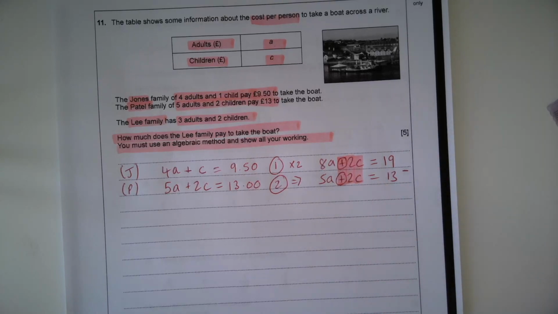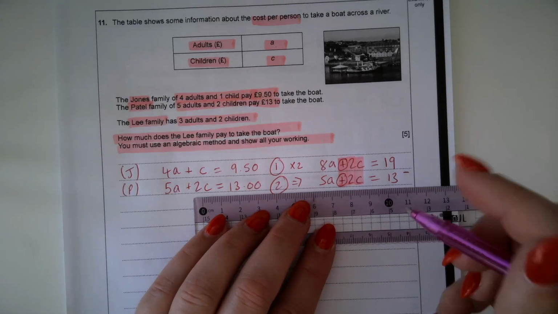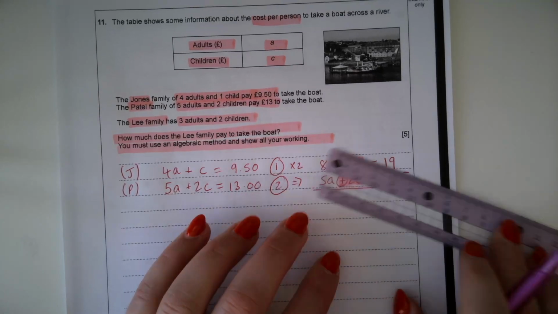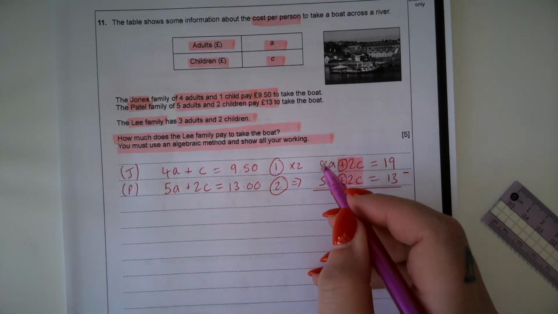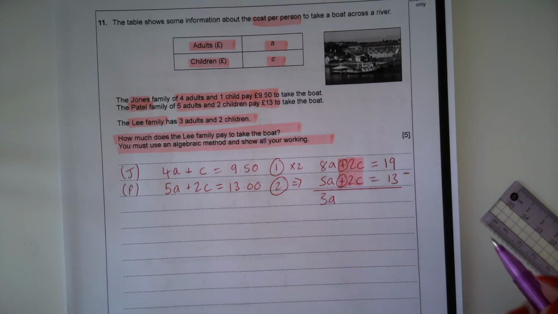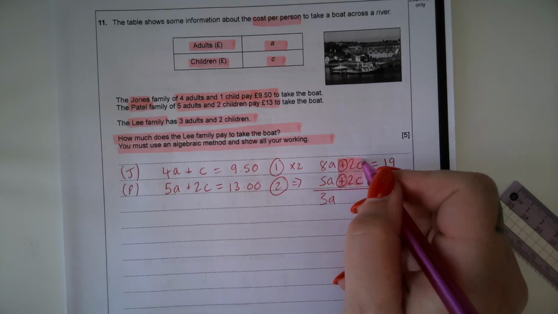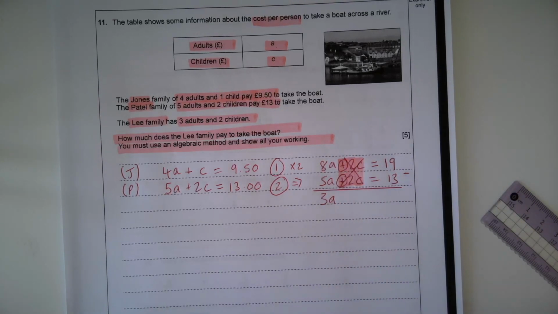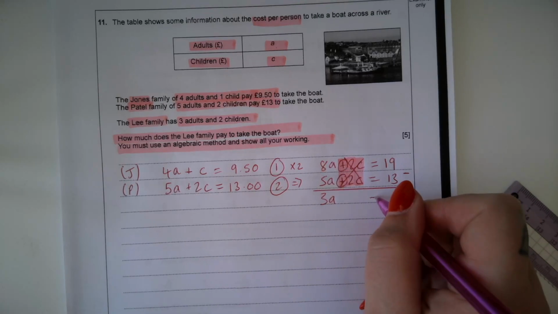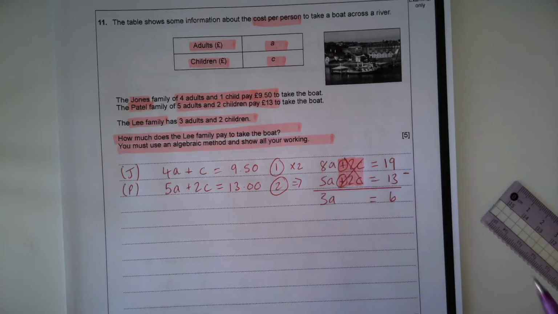I'm going to treat it like a column subtraction, just to organise my working. So 8A subtract 5A is 3A, 2C subtract 2C eliminates my C variable, which is what I wanted, and then 19 subtract 13 is 6.